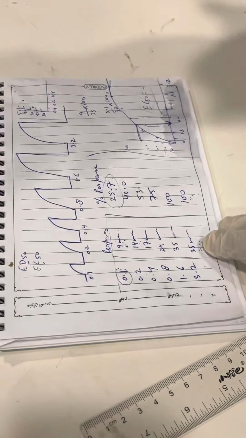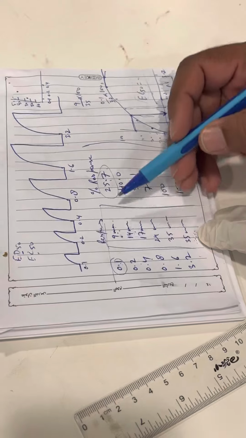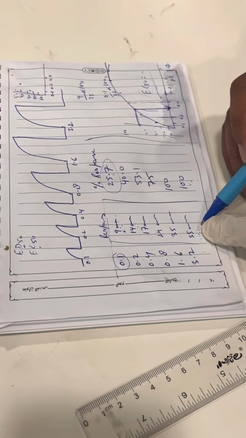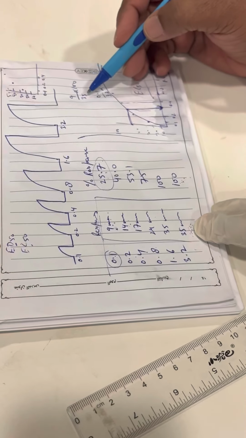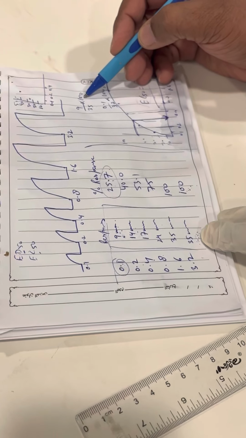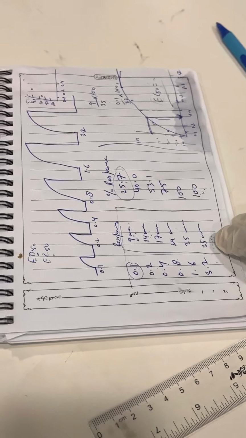That means how much is the percentage response for this 9 millimeter. How will you calculate it? 9 divided by 35 multiplied by 100. It will give you 25.7.